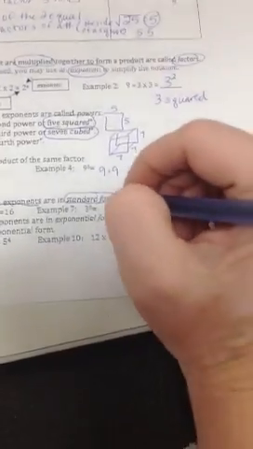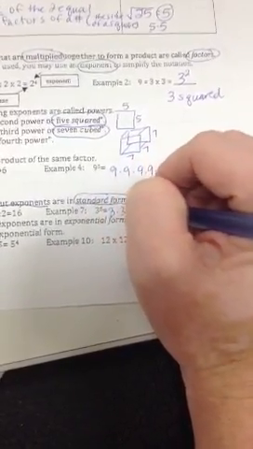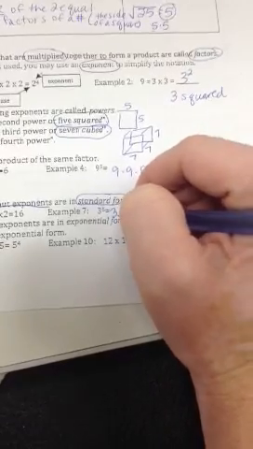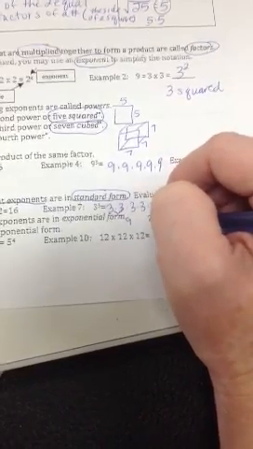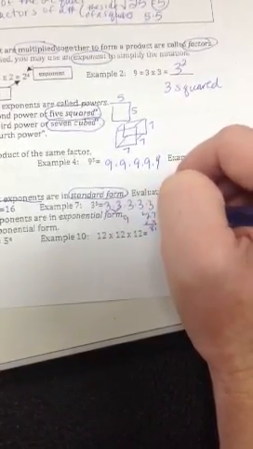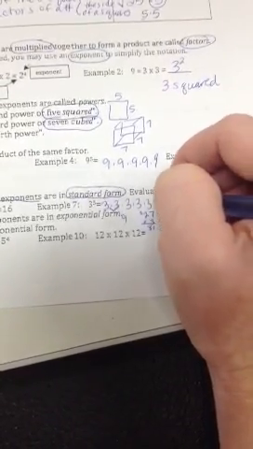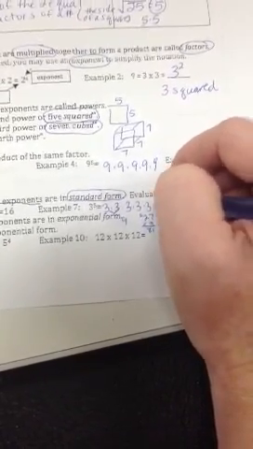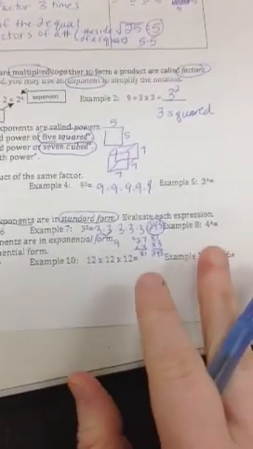If I did 3 to the fifth power, that would be 3 times 3 times 3 times 3 times 3. That means I would multiply 3 times 3 is 9. 9 times 3 is 27. Then I would times by 3 again, which would be 81. And then 81 times 3 again would be 243 if I were to multiply all those 3's together.